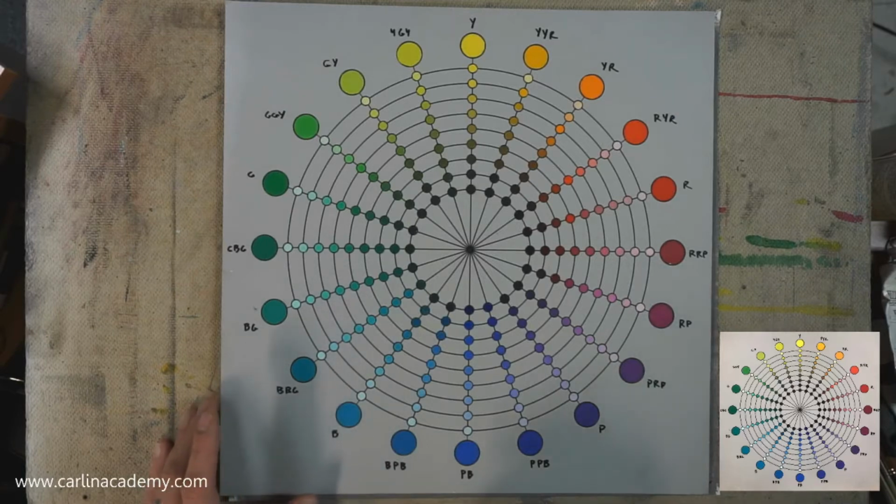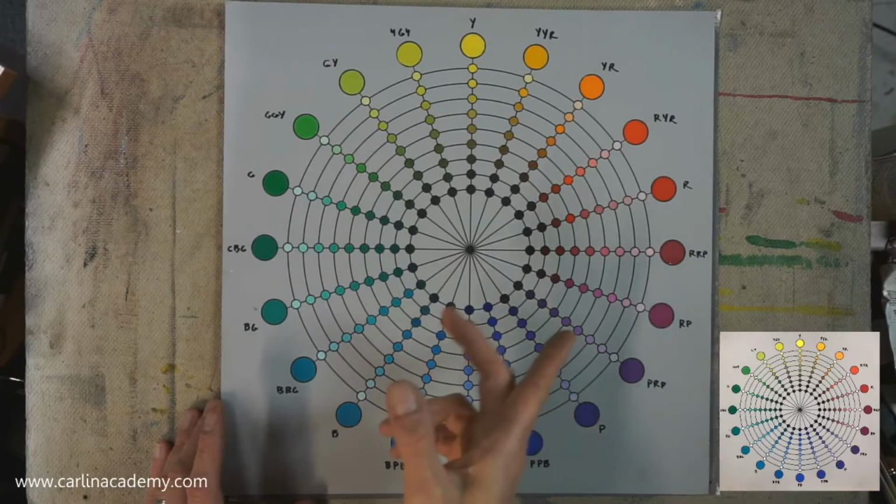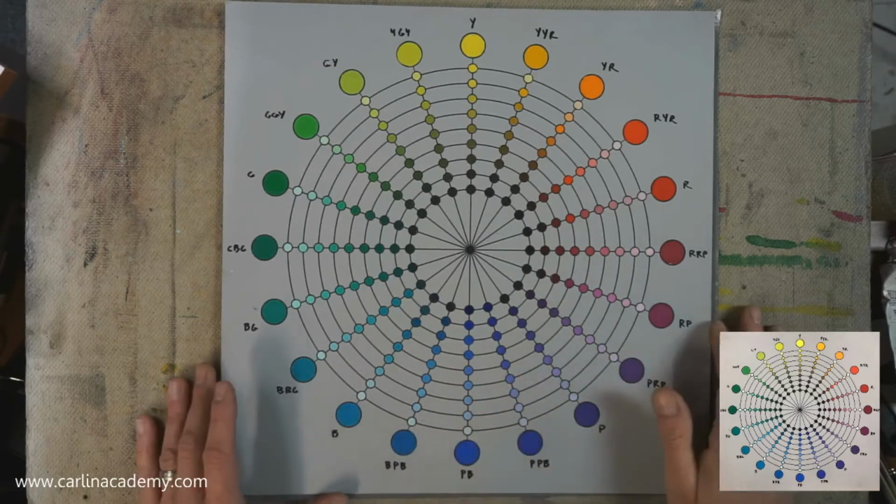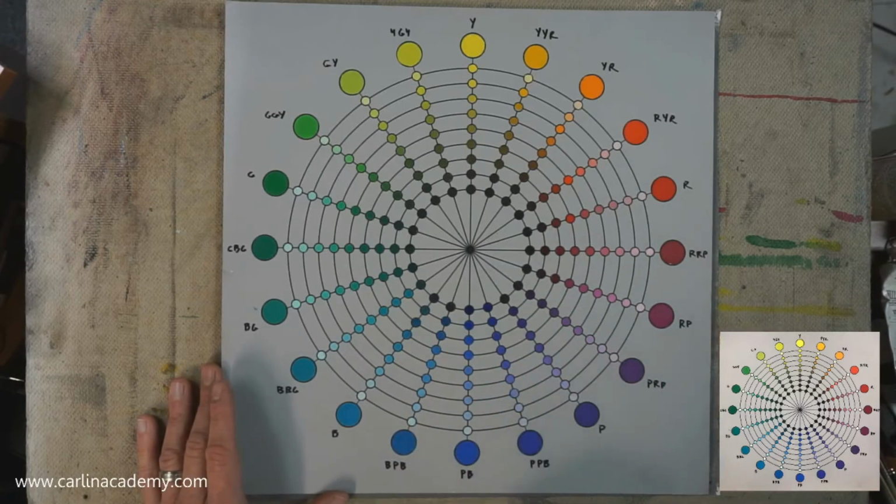And I'm also going to leave the color wheel up in the corner, I always got to remember, there, in the corner, so that you can see where all this is going as we mix.